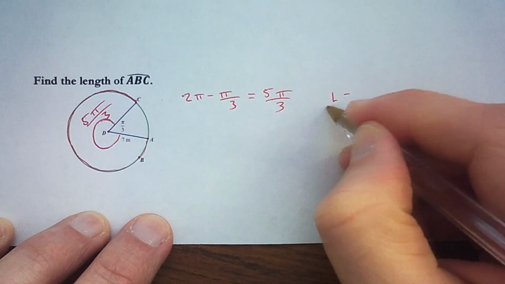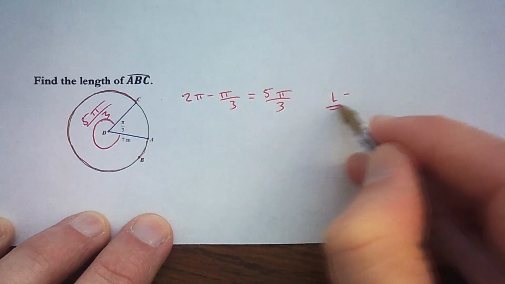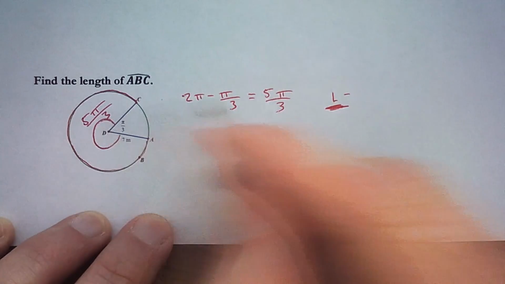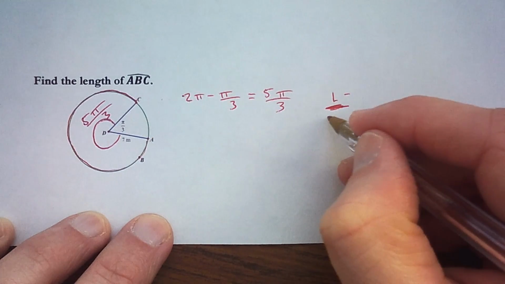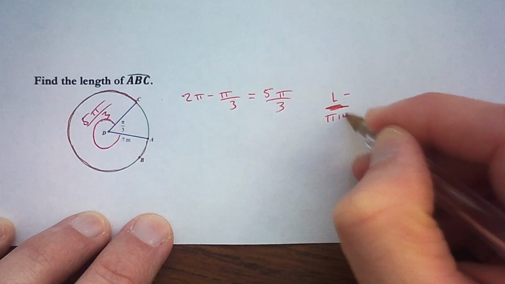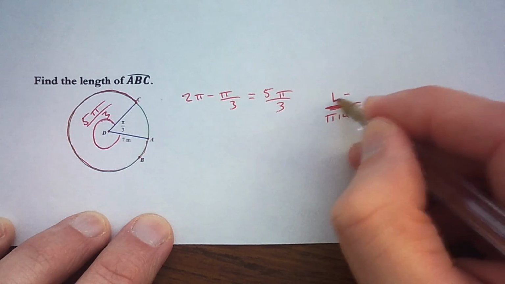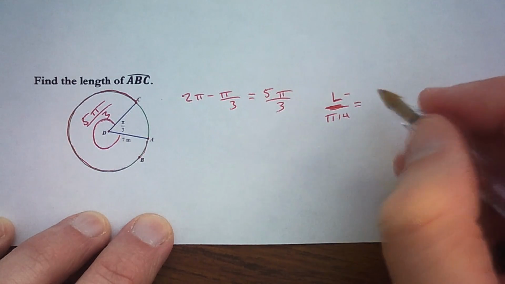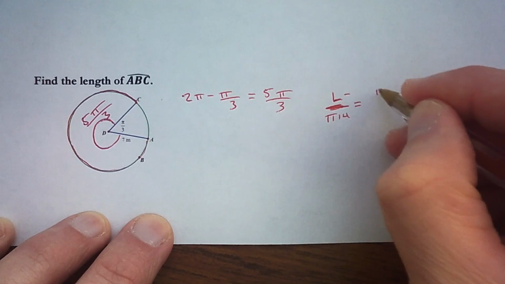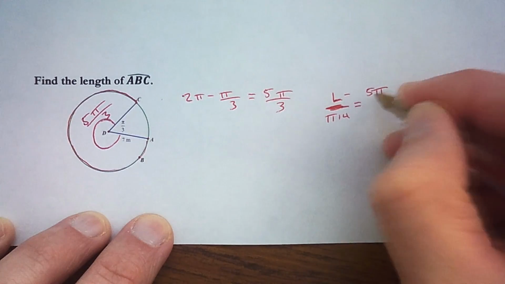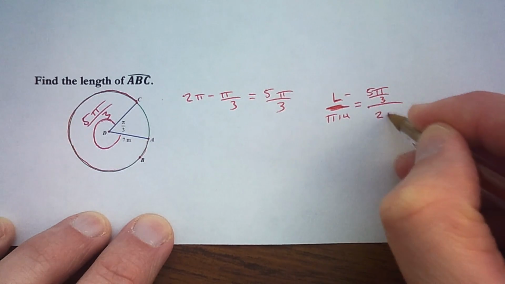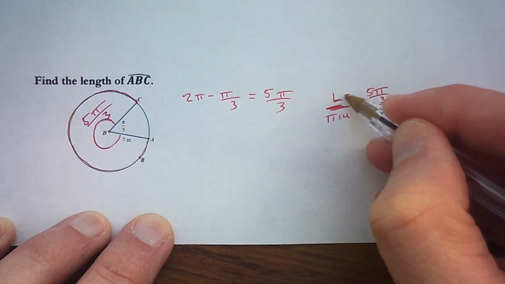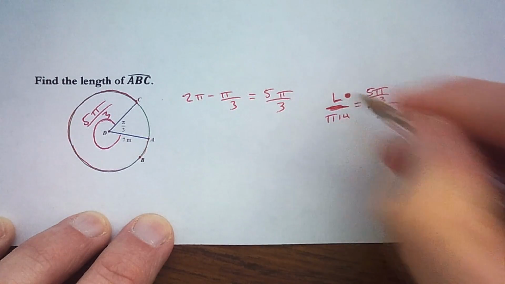So the arc length is to the circumference of the circle, pi times 14, as the radian measure, 5 pi over 3, is to 2 pi. We'll just ignore that mark right there because I made it when I wasn't really thinking about what I was doing.